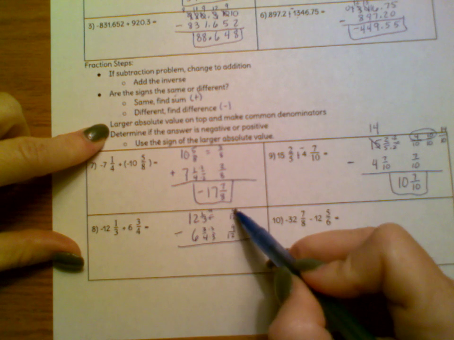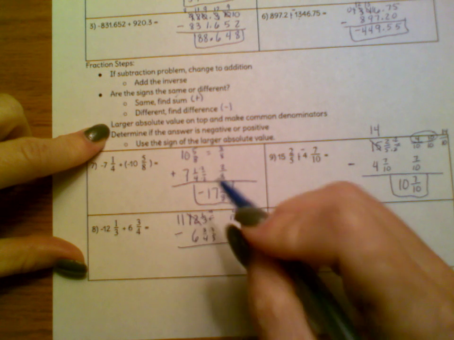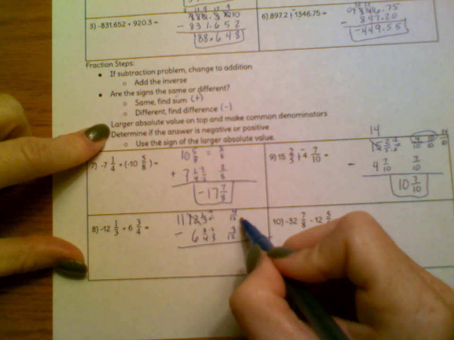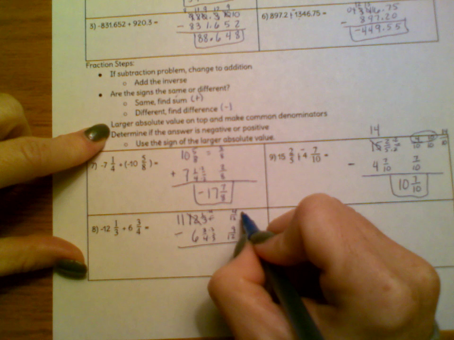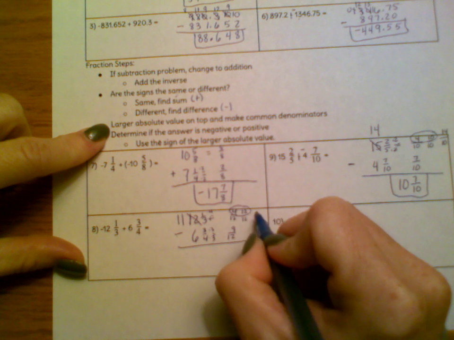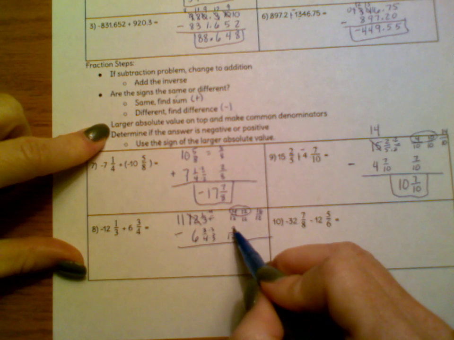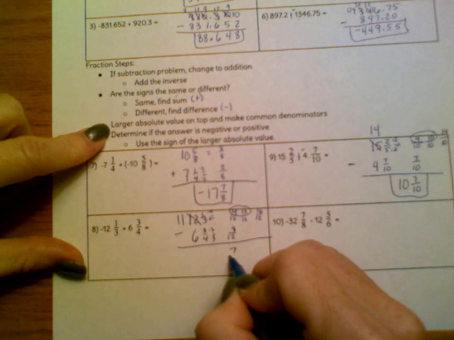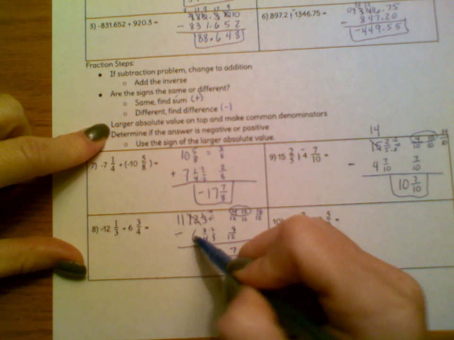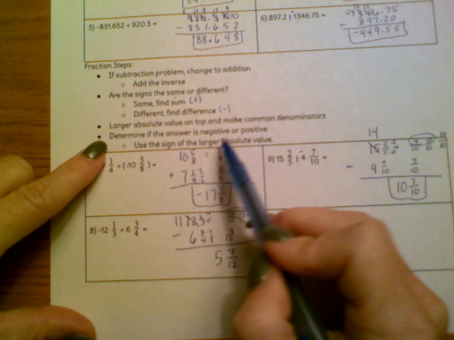I'm subtracting. If I have 4, I can't take 9 away. Regroup. This becomes an 11. I need to write one whole as a fraction using 12ths. So that's 12 twelfths. And I already had 4 twelfths. So I have 16 twelfths. 16 minus 9, 7 twelfths. 11 minus 6, 5.